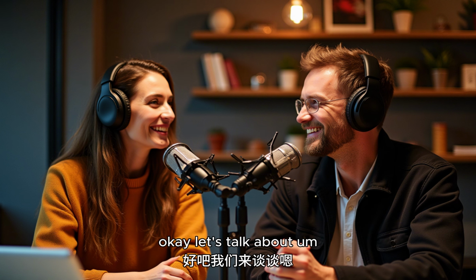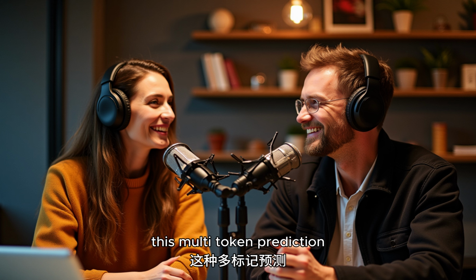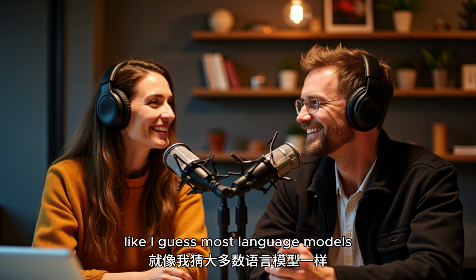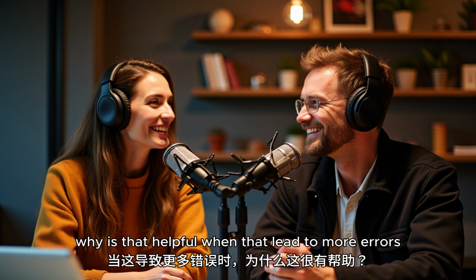Okay, let's talk about another cool feature that they highlight, this multi-token prediction. They call it MTP. So instead of predicting just one word at a time, like I guess most language models, DeepSeek V3 tries to anticipate multiple tokens in advance. Why is that helpful? Wouldn't that lead to more errors?